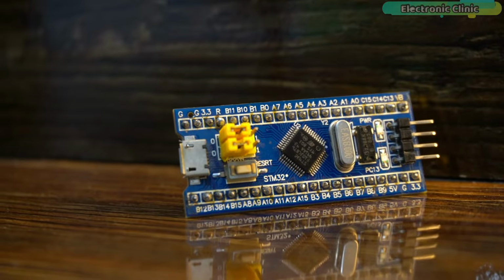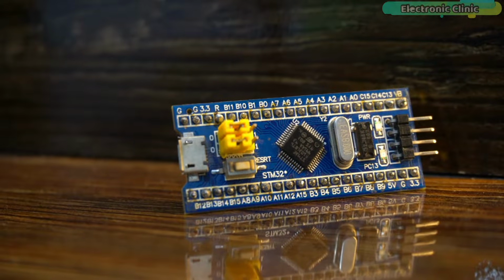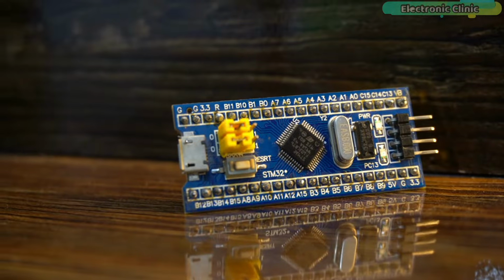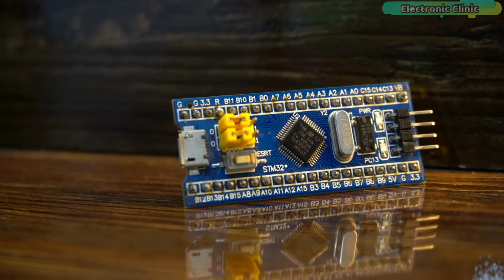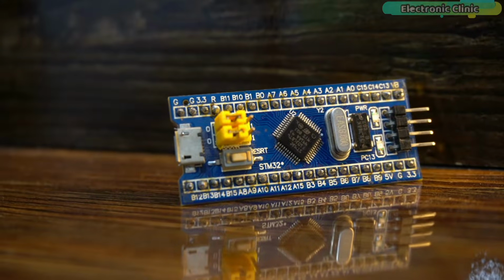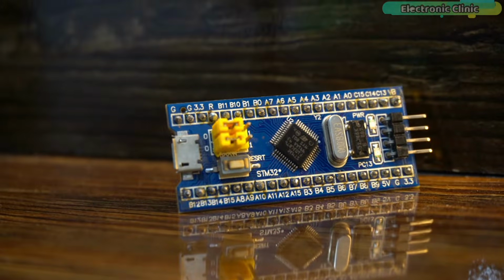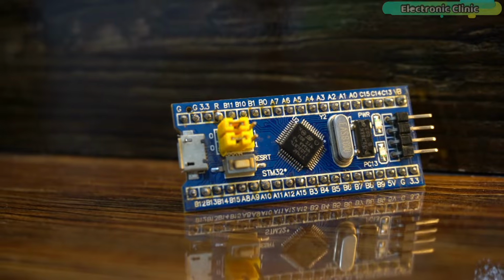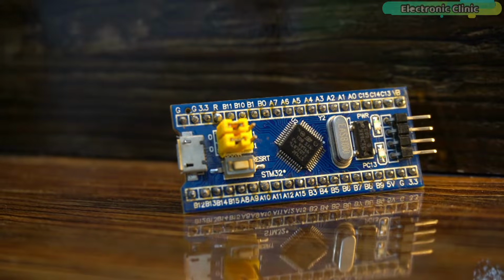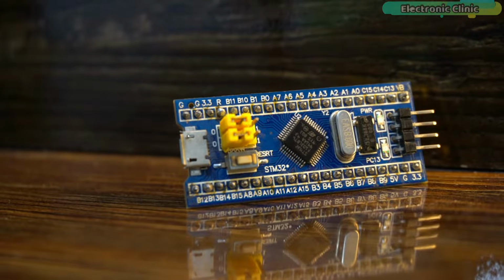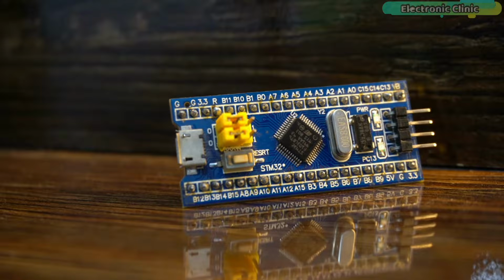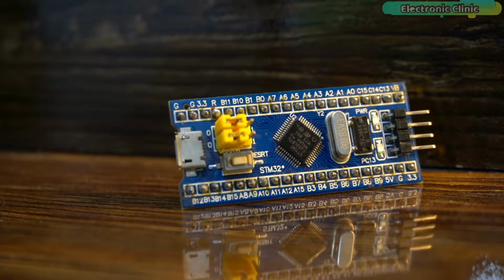It is based on the ARM Cortex M3 32-bit RISC processor, which offers a good balance between performance and power efficiency. The STM32F103C8T6 microcontroller typically operates at a maximum clock speed of 72 MHz. It comes with different variants offering various amounts of flash memory. The most common one is 64 KB of flash memory, which is used to store the program code. It has 20 KB of SRAM, static random access memory, that is used for data storage during program execution.